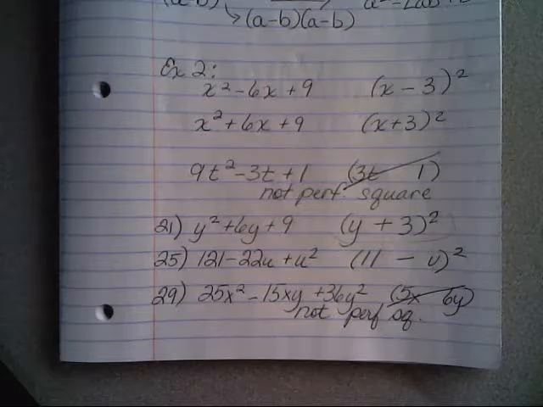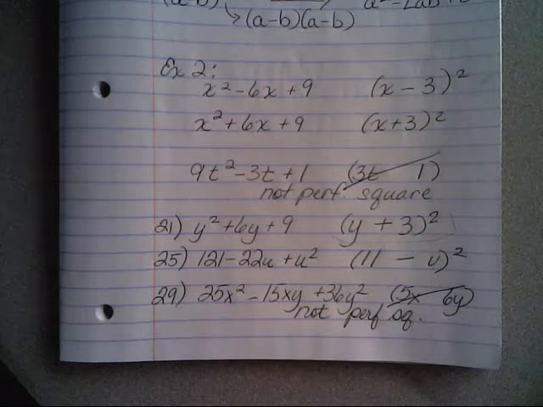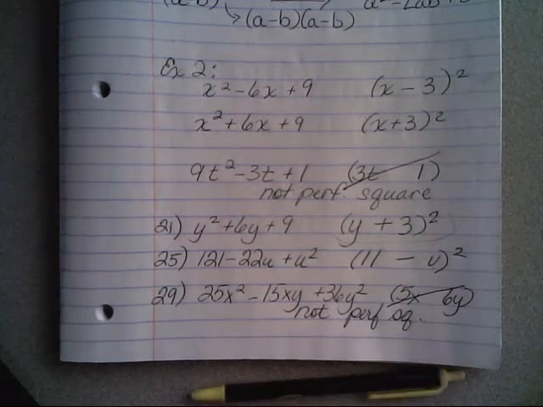So I've just given you 3 freebies. And I've got you guys going up to number 32. So I'll let you guys have the rest of this time.